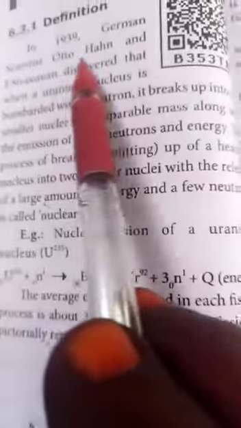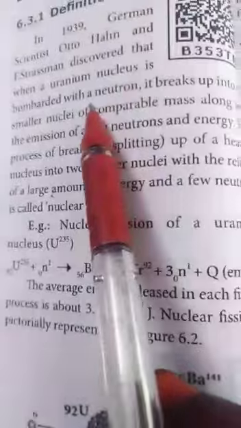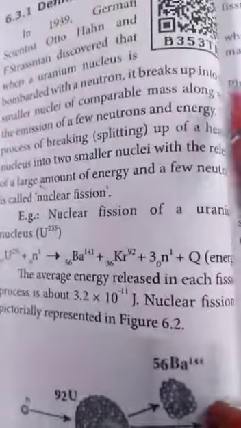You should know these names. Otto Hahn and F. Strassmann discovered that when a uranium nucleus is bombarded with a neutron, it breaks up into two smaller nuclei of comparable mass along with the emission of a few neutrons and energy.